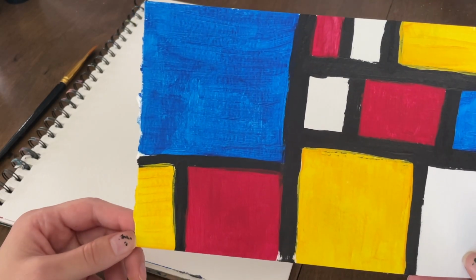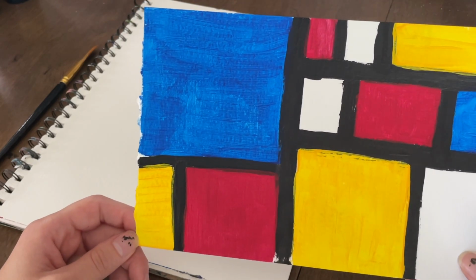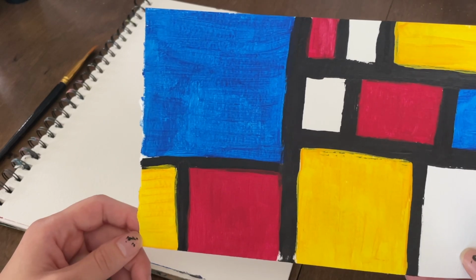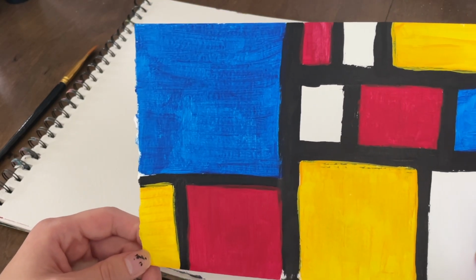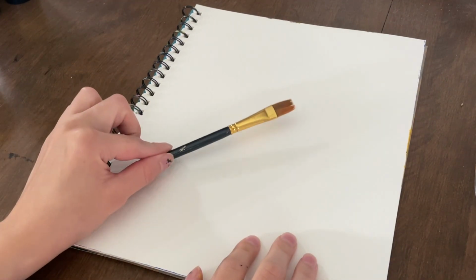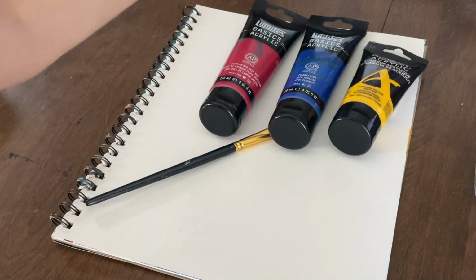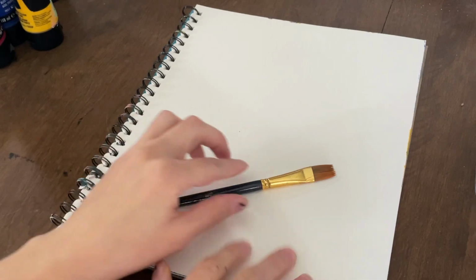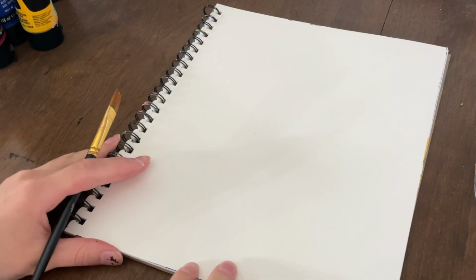Today I will be showing you how to make an artwork inspired by Piet Mondrian. So this lesson focuses on Piet Mondrian and abstract art. For this project, students will need paper, paintbrush, the primary colors, and black. So this paper is 9 by 12, and I think this size is pretty good for students.